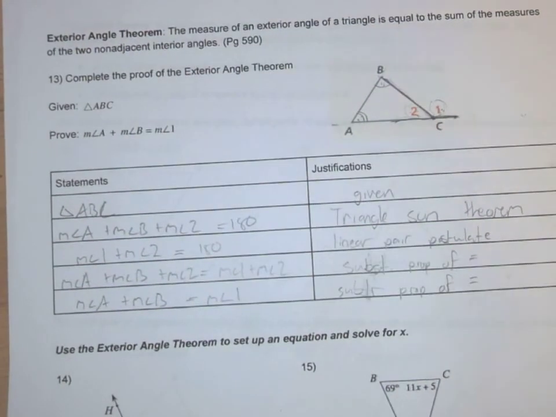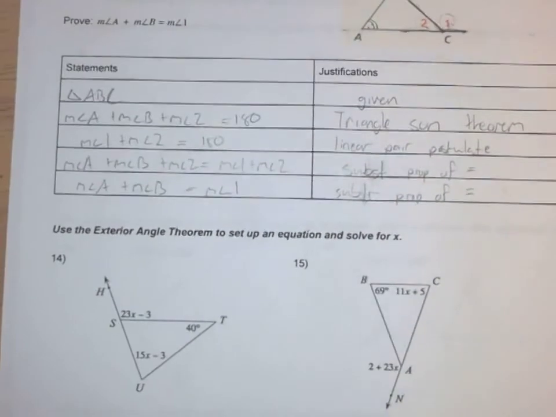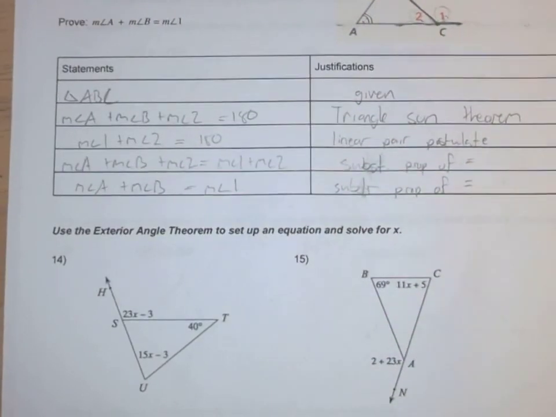So kind of cool. If you've been following along with the other proofs that we've been doing, the angle proofs, this is very, very similar to some of the other angle proofs. So as soon as we get that triangle sum theorem, we can start proving all kinds of fun stuff. Okay. So there's your proof. Now let's practice using that, and we'll figure this one out here.